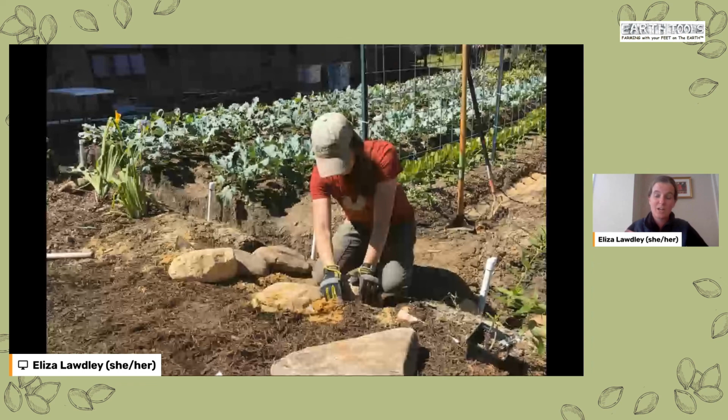But as you can see, the crops behind us were flourishing that summer. We were getting tons of water diverted from these wet areas and moving into different areas of the garden.